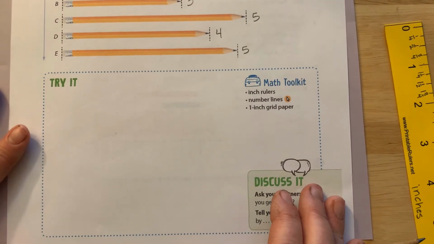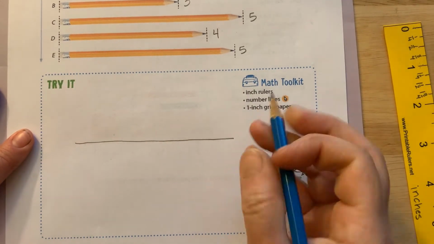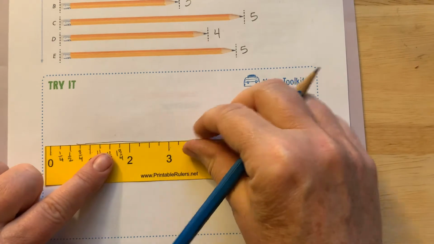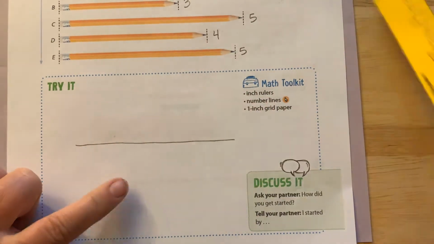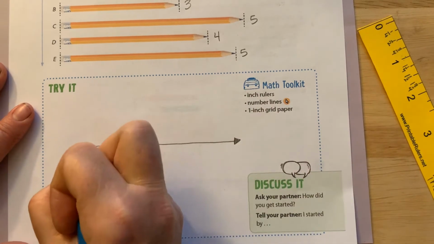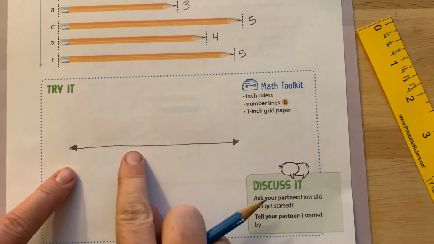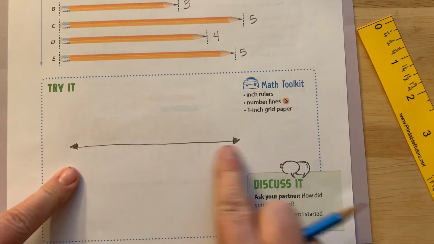Okay, to make a line plot, what we need to do is make a number line. You know what? If you want to, use your ruler. That will help you make a line if you want to. Now, on a line plot, we want to show that the numbers keep going in both directions. So we're going to draw arrows on both sides because our numbers can get smaller and our numbers can get larger.